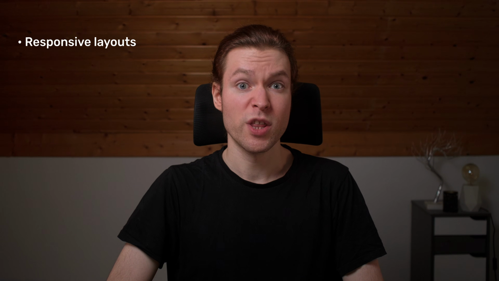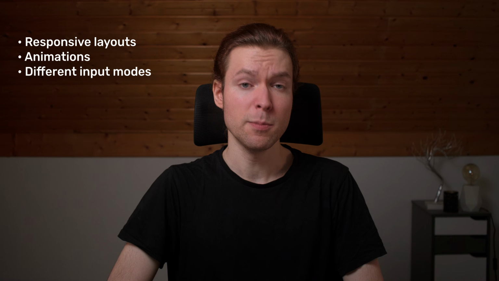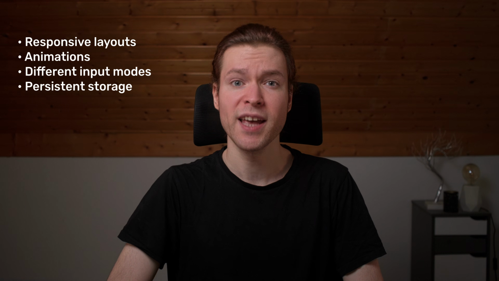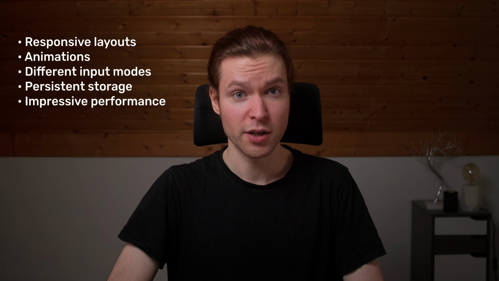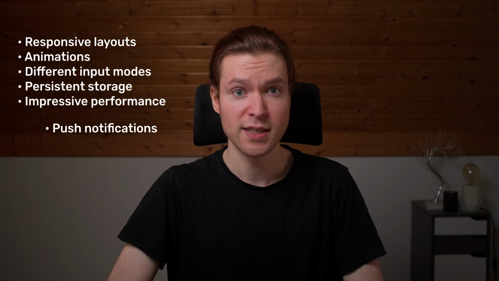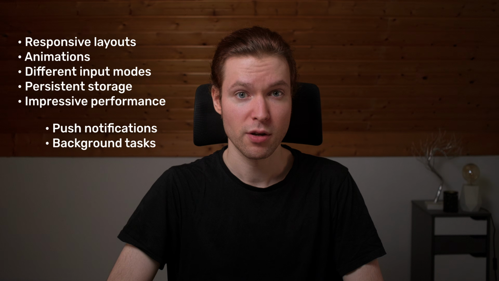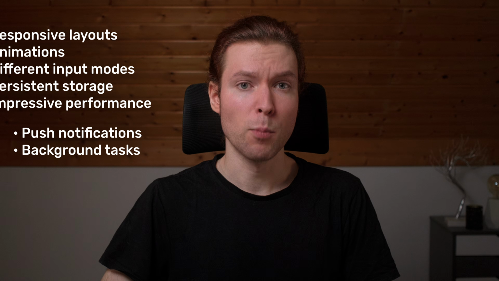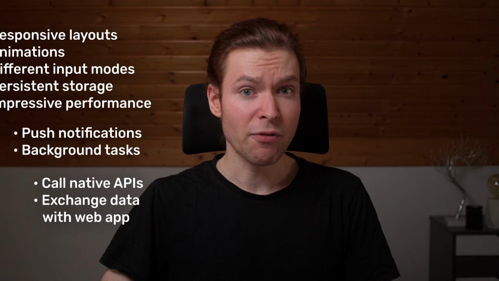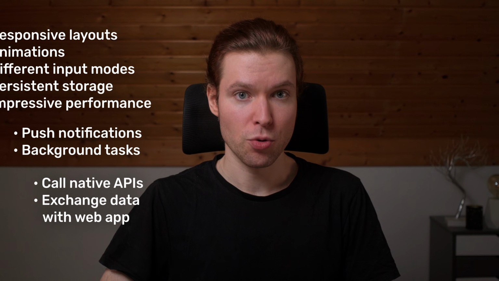With a pure website, you get responsive UI layouts with animations, support for multiple input modes, persistent storage, and impressive performance. If the same website is pinned to the home screen, you also unlock push notifications and extended background execution. And if you wrap this very website in a native shell, you can do even more than that. Basically, every native API becomes available to you.